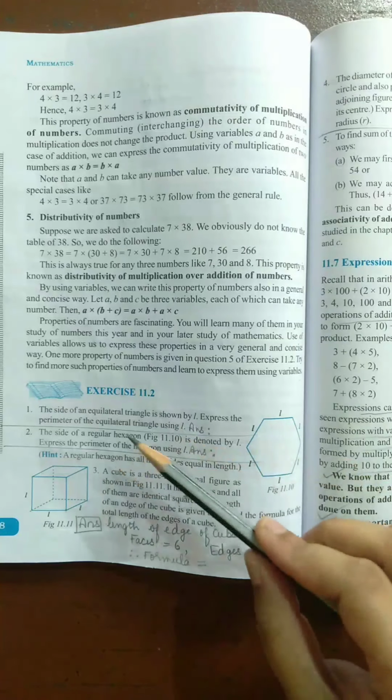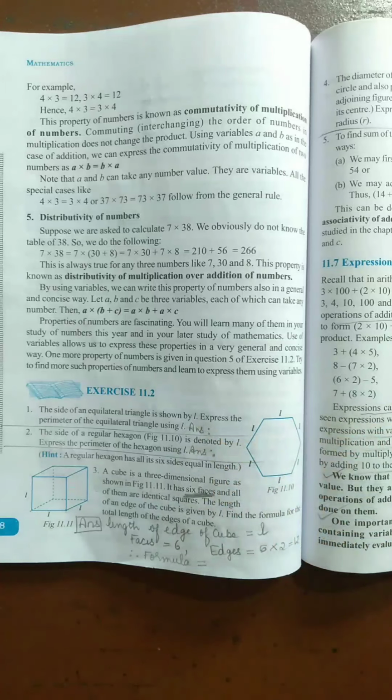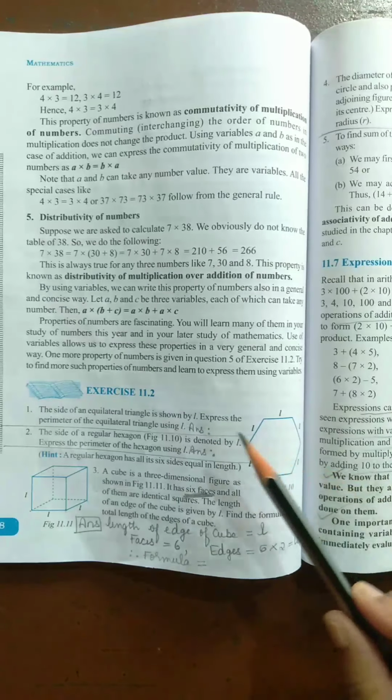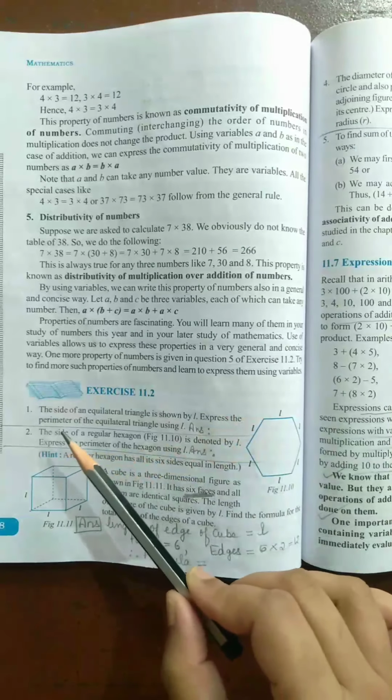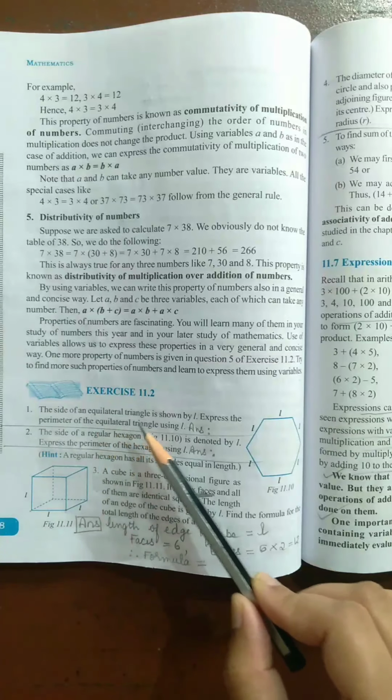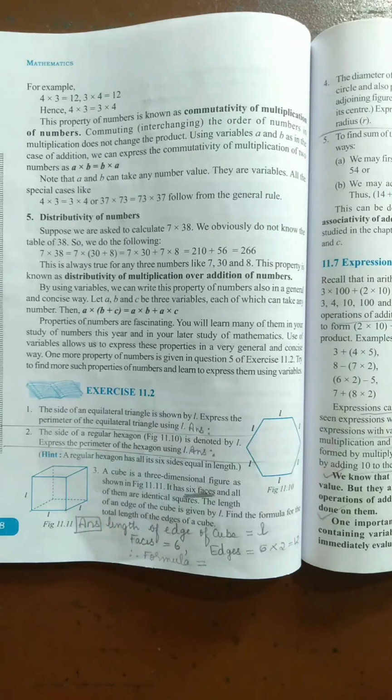In the problem, it is said that each side of an equilateral triangle is to be represented as the variable L. Express the perimeter of the equilateral triangle using L. So now we need to write the formula for the perimeter of the equilateral triangle using the side given as L.